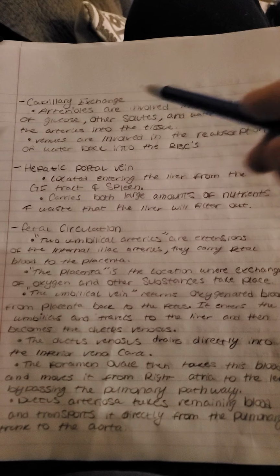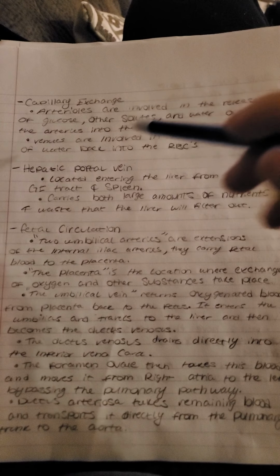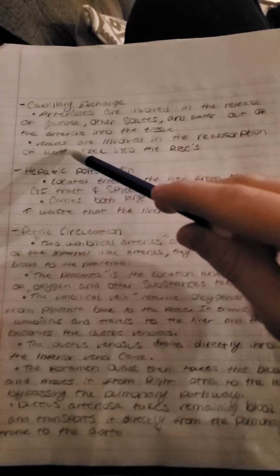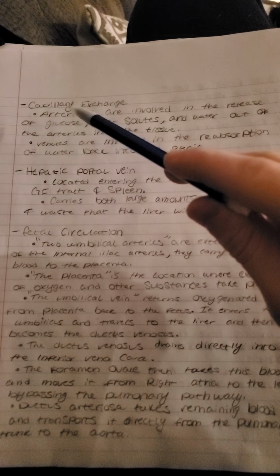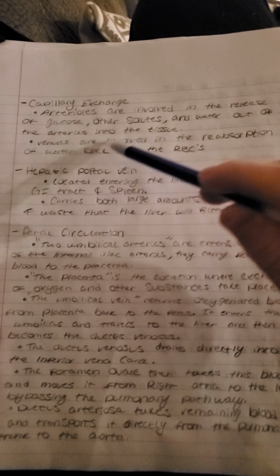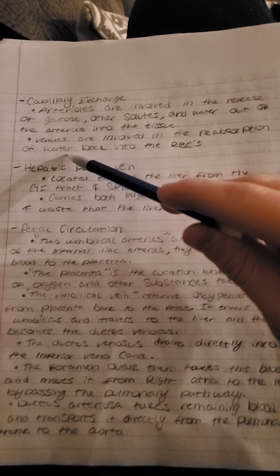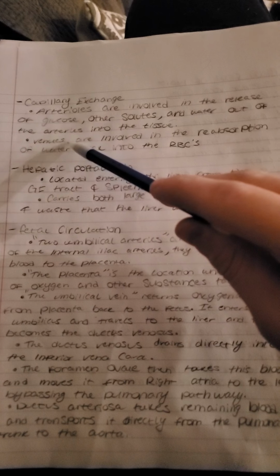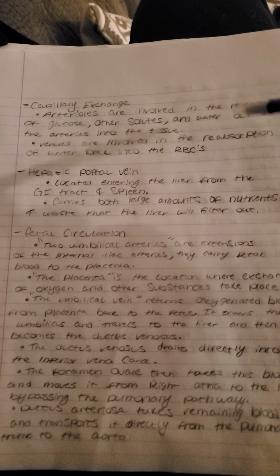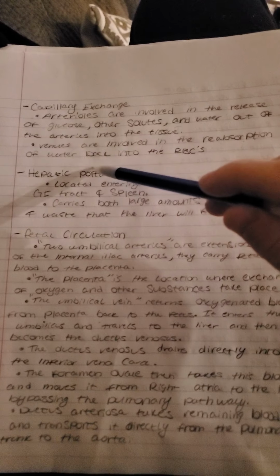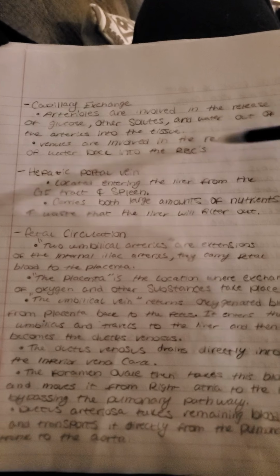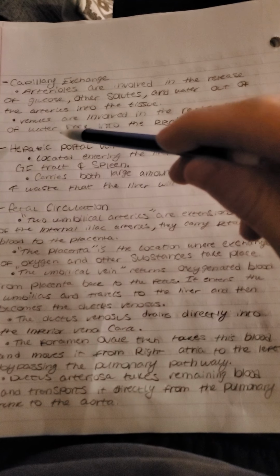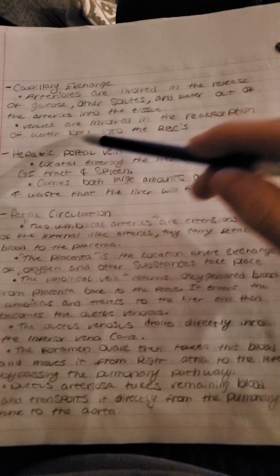Then the arterioles are going to turn into your capillary bed. Okay, so they're transforming into veins. So then you have your venules. It's going to go arterioles to capillary to venules, don't forget. And the venules, since they have thin walls, remember, they have thin walls, so it's very easy for things to go in and out of them, are involved in the reabsorption of water back into the red blood cells because we're trying to keep as much of that water as we can. So we want that water back into the red blood cells, and that's going to happen in the venules.